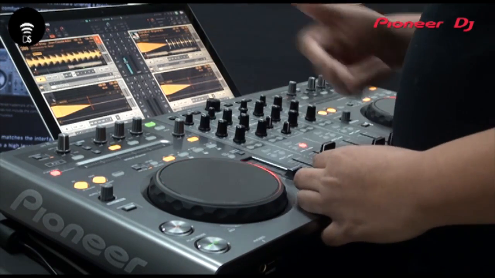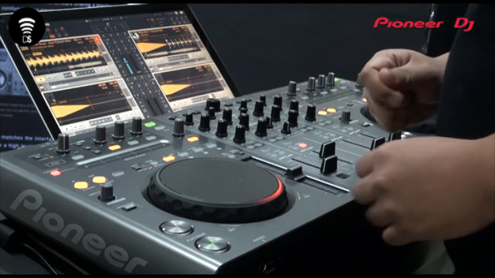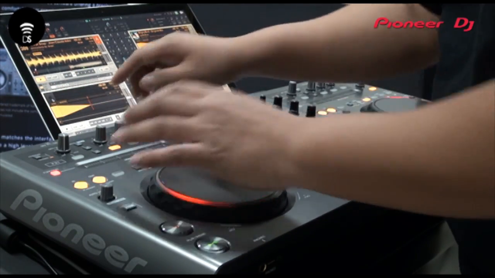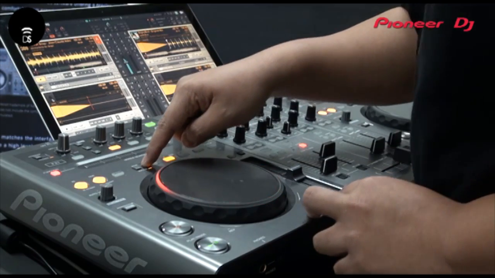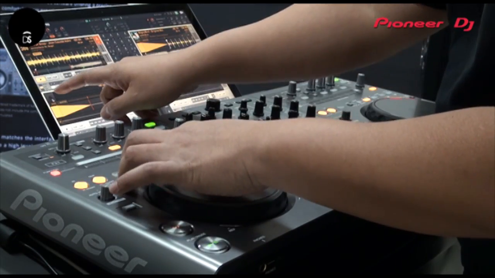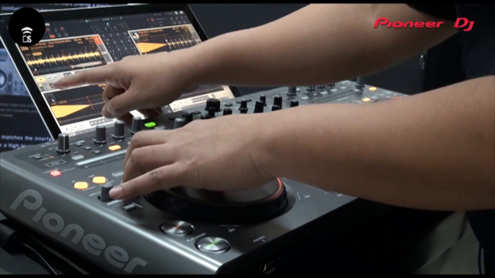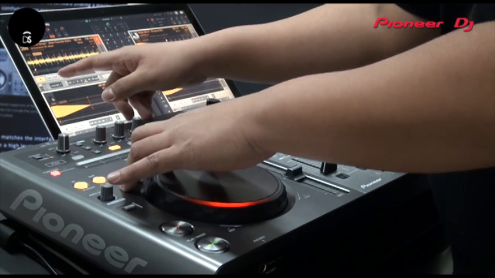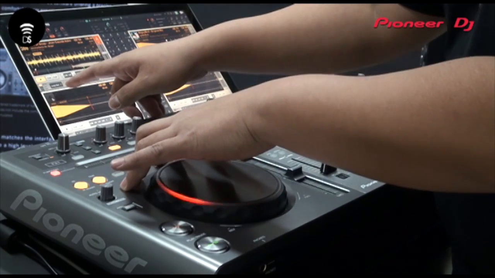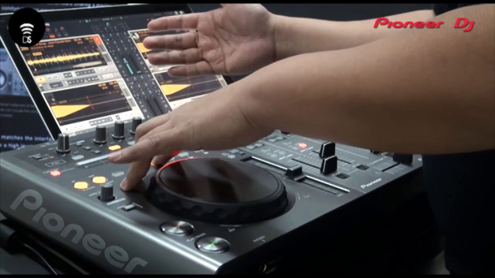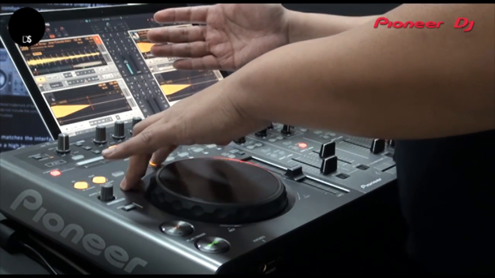You have a key lock over here, tempo range. As you can see on the screen, when I press the move button over here, you can see they have a big jump, loop in and loop out.